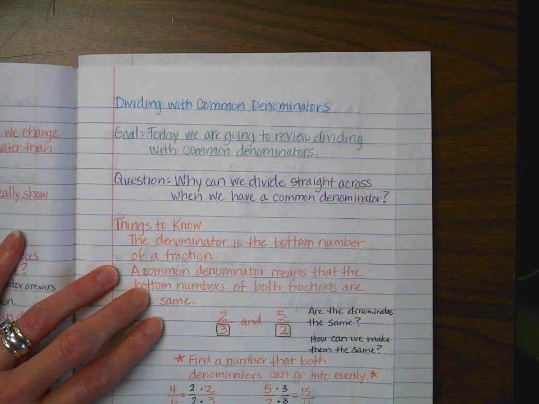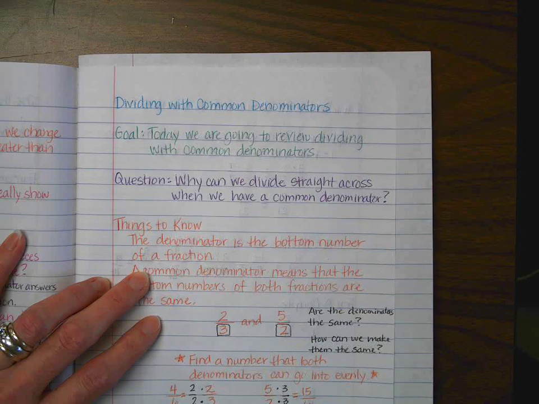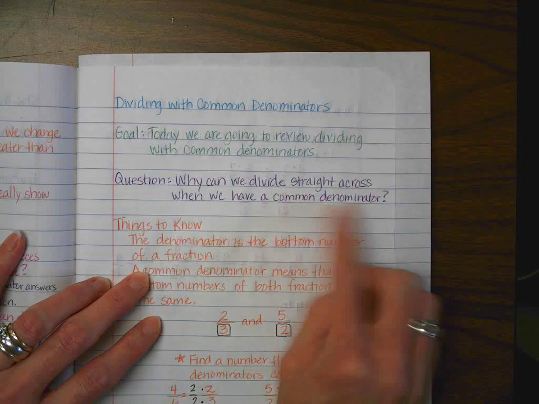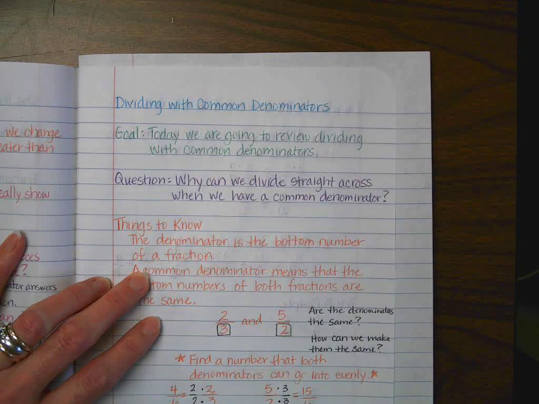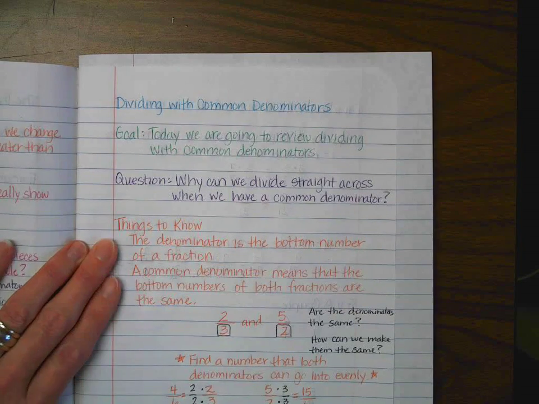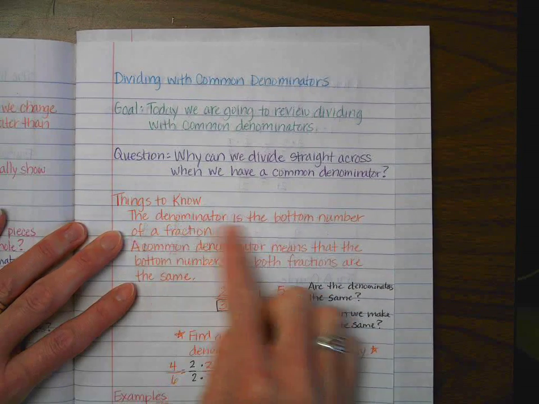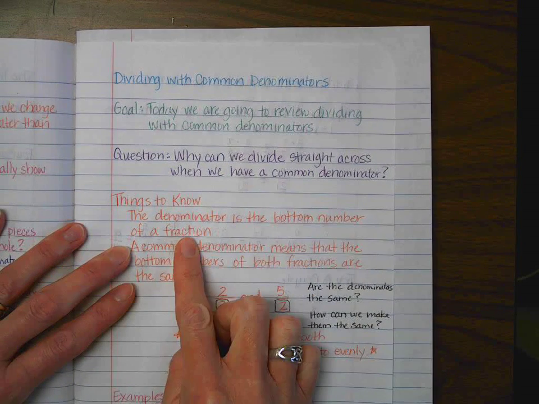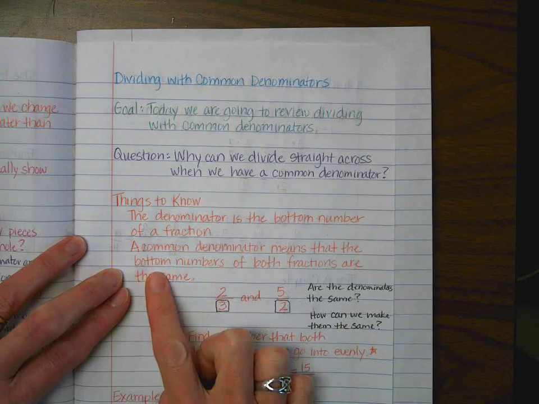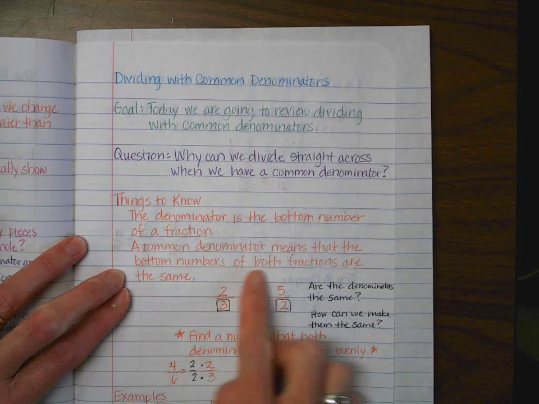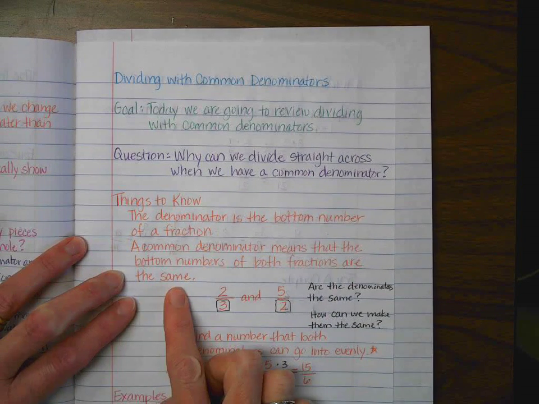Earlier in our mixed numbers lesson, we talked about the number of circles that are represented by having a common denominator, and so that's really helpful in figuring out that answer. Things to know. The denominator is the bottom number of a fraction. You need to know that. A common denominator means that the bottom numbers of both fractions are exactly the same.